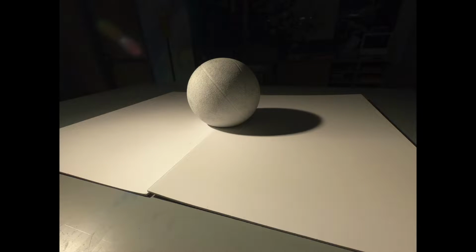So we're going to start out with a ball, and what we're doing is we are looking at the actual objects and we are drawing what we really see. So what we're going to start out with here is this ball right here, and we are going to look at it from the view that we just put up there, and we're going to start with the things that we actually see.